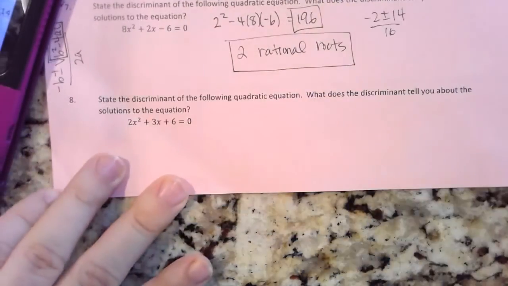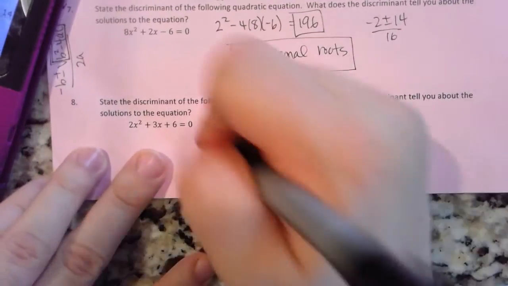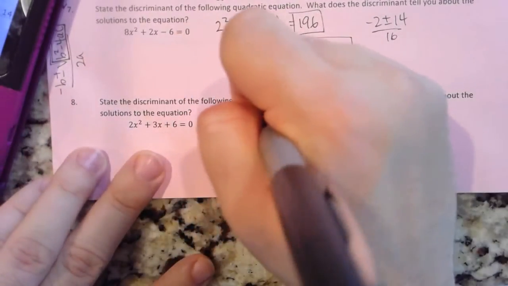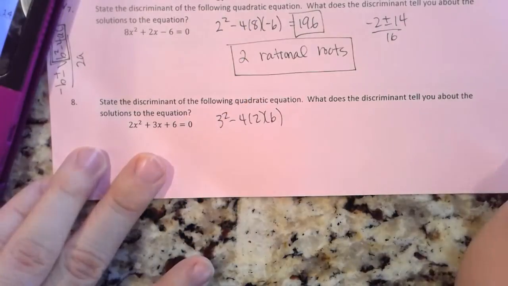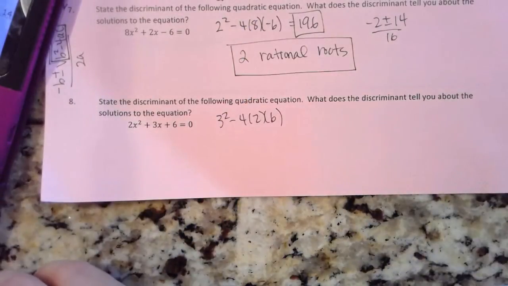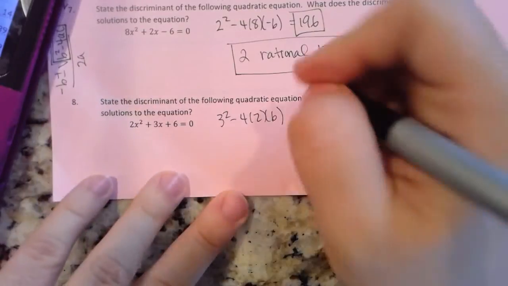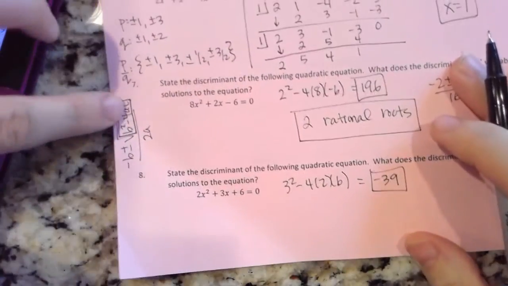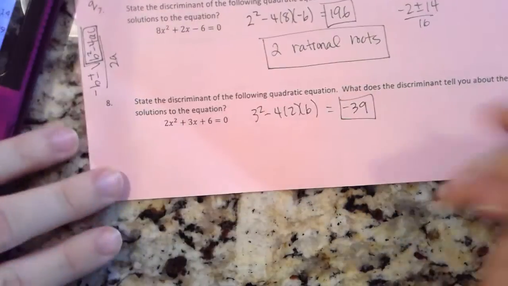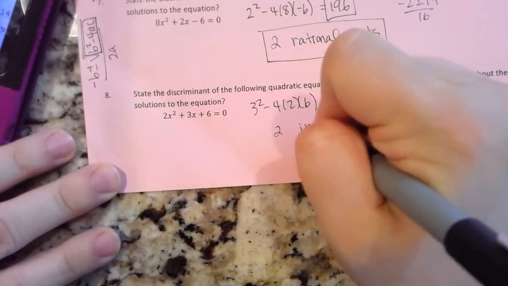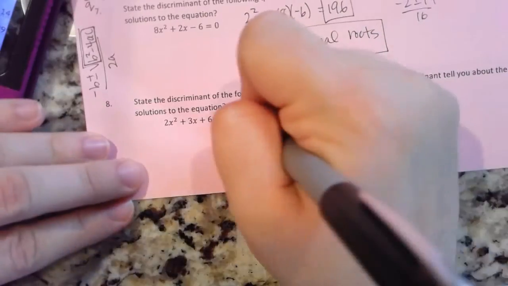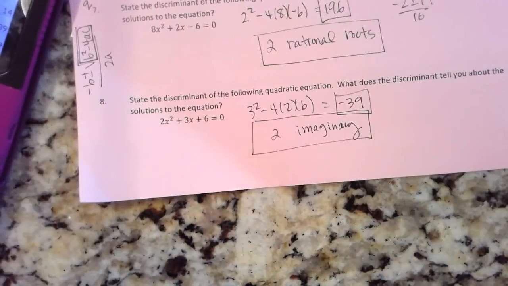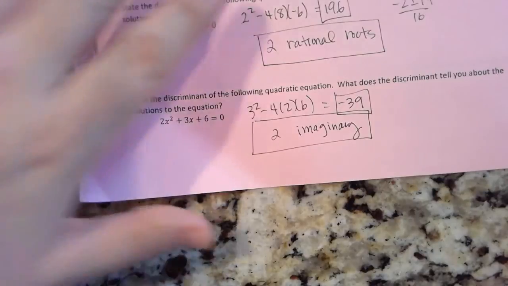Number 8, state the discriminant of the following quadratic equation. So again, b squared minus 4 times a times c, 9 minus 48, it's a negative 39. So because that's negative, if I had a negative number inside of my square root, that means I'm having what kind of solutions? Imaginary. Okay, next page.